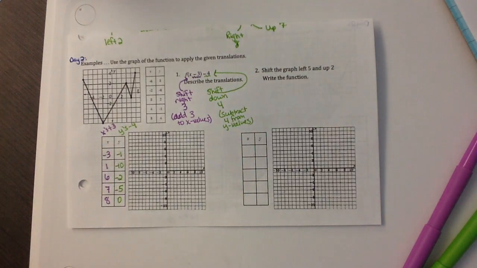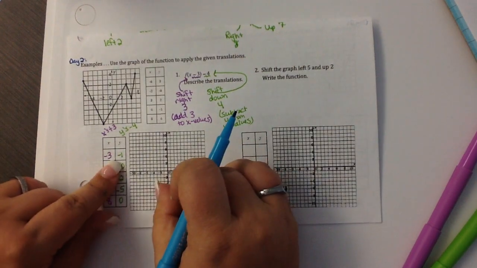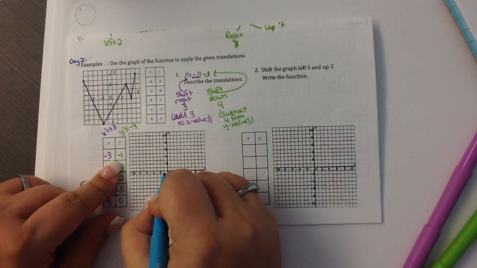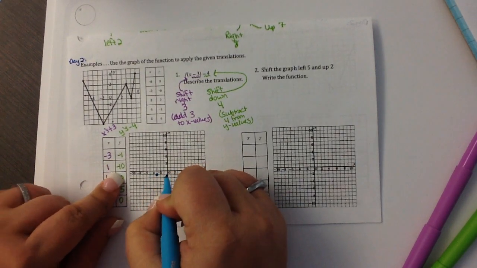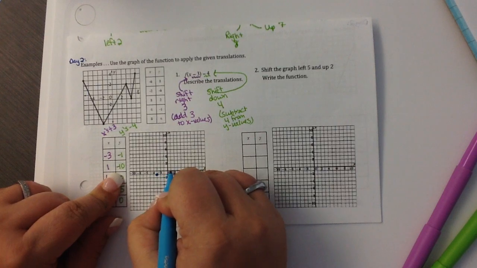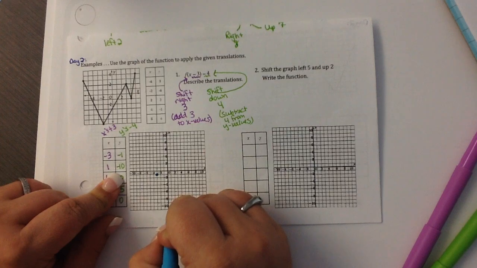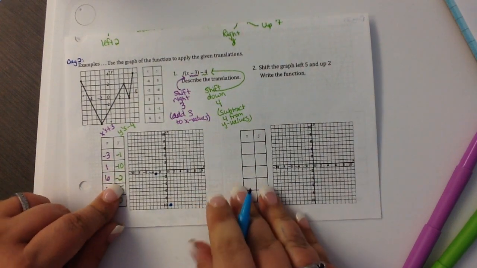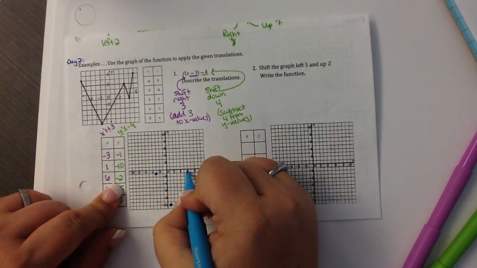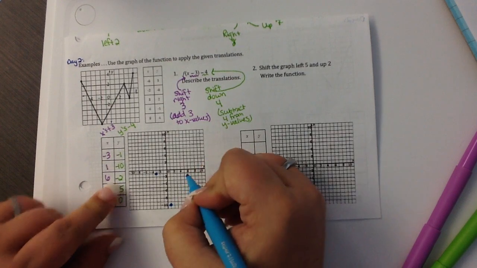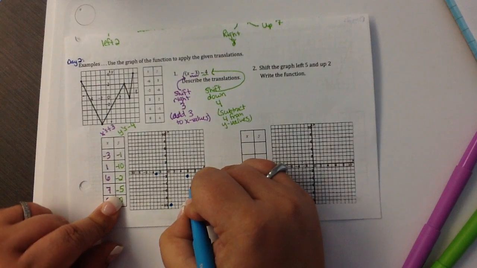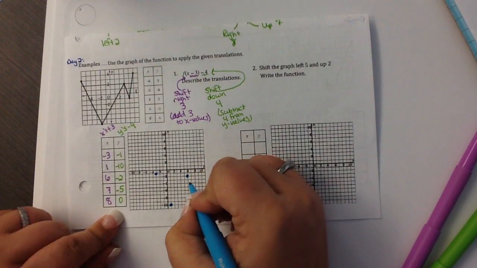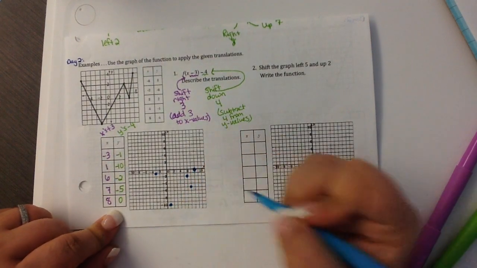So now we will graph that. -3, -1. So I'm going to go left 3, down 1. 1, -10. So right 1, down to -10. 6, -2. Right 6, down 2. 7, -5, so right 7, down 5, and 8, 0, right 8, up 0.